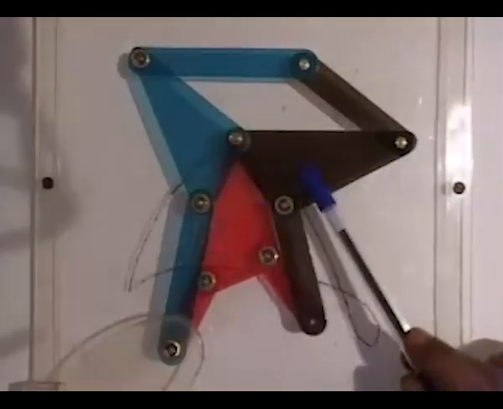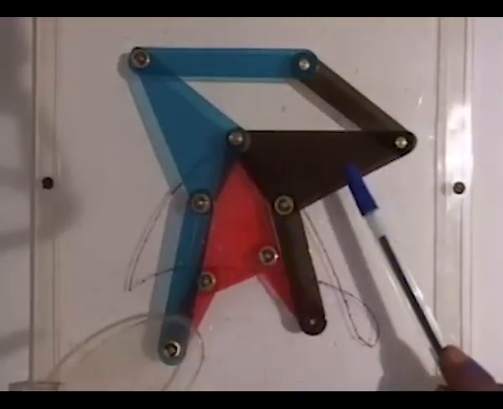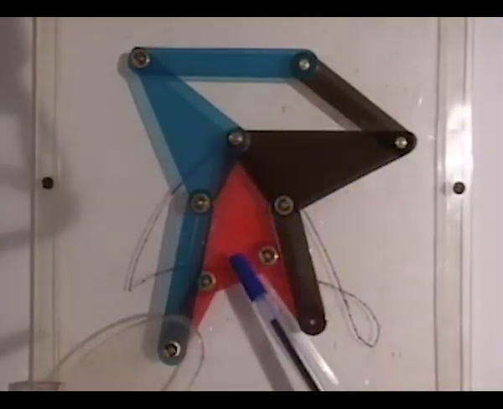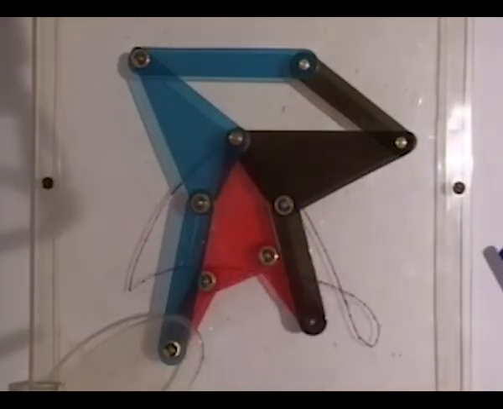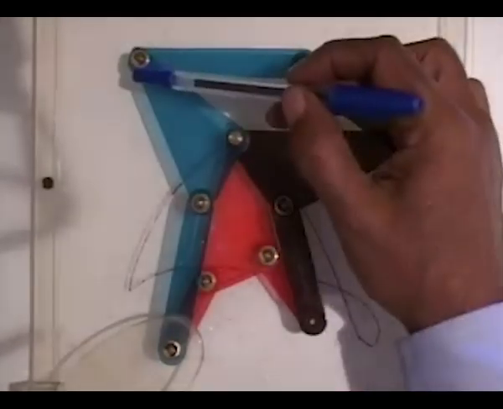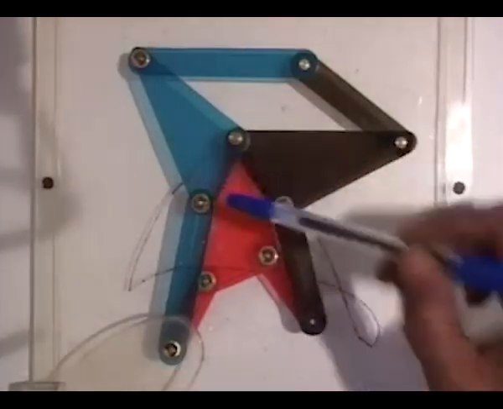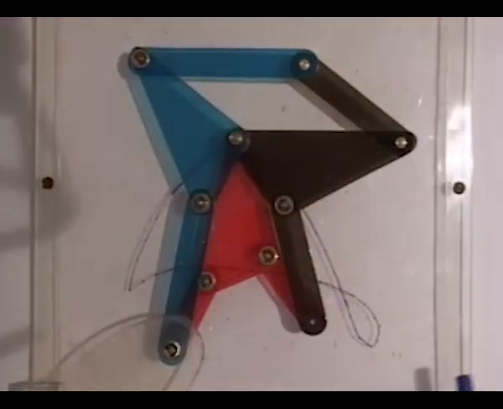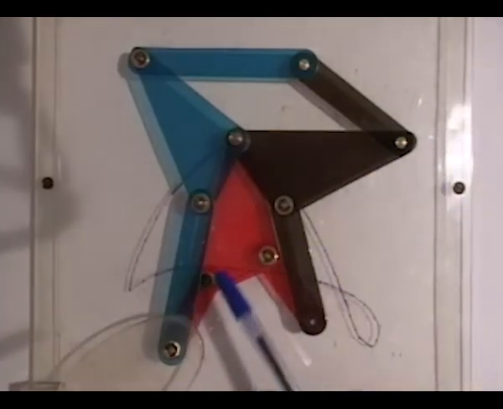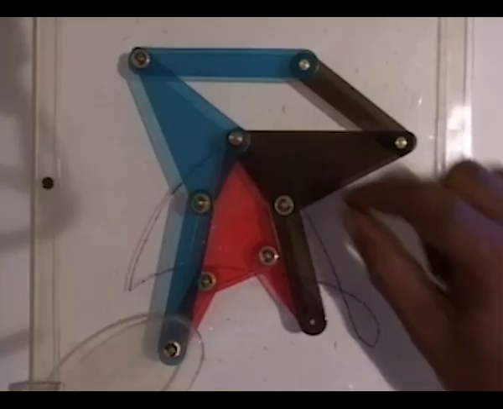And these three ternary links, the red ternary link, the gray ternary link and the blue ternary link, are similar triangles. That means this angle is equal to this angle is equal to this angle, and this angle is equal to this angle. We have seen that as a consequence of these special dimensions, this 10-link mechanism moves in a unique fashion because it has a single degree of freedom.